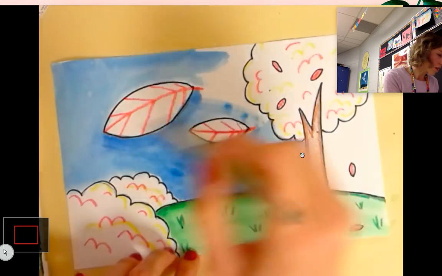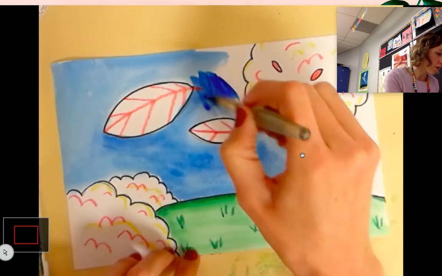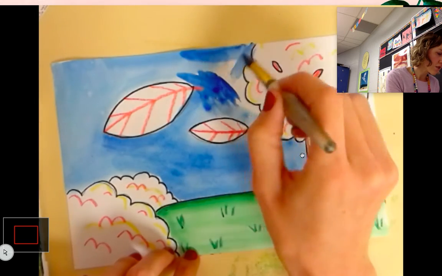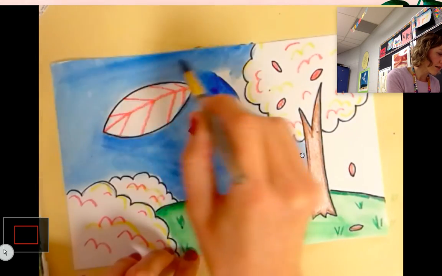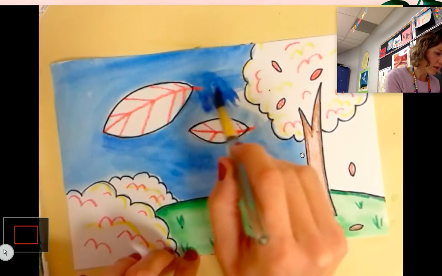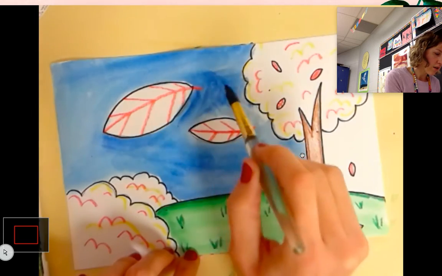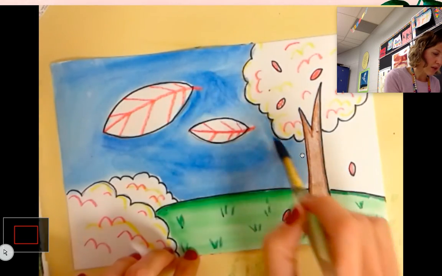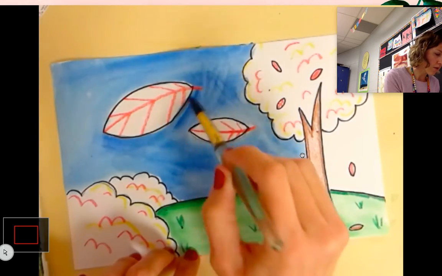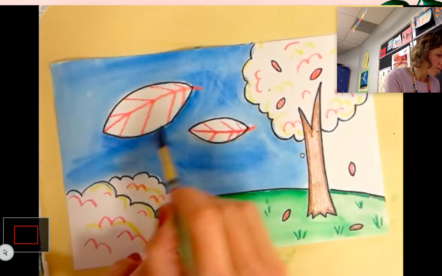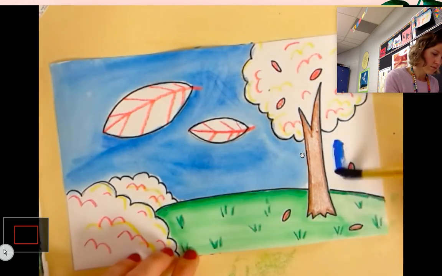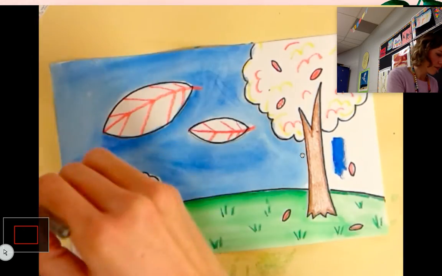Once we fill in the whole thing, trust me, it's going to look cool no matter what, even if it's just a little bit out of the lines. In fact, a lot of the artists that we looked at today, their art was a little more abstract. Remember that? It wasn't just like real life. So it's okay if yours looks a little different. A little more water, that's what I forgot.